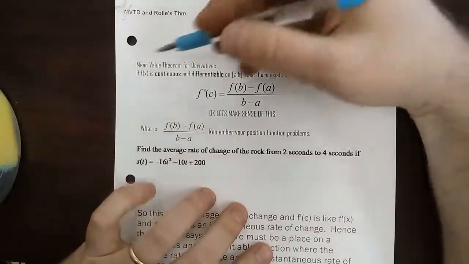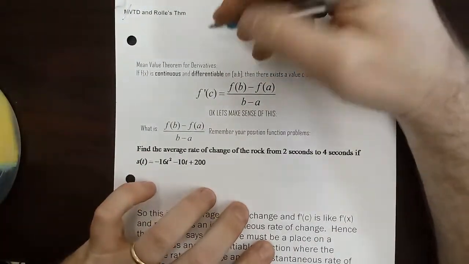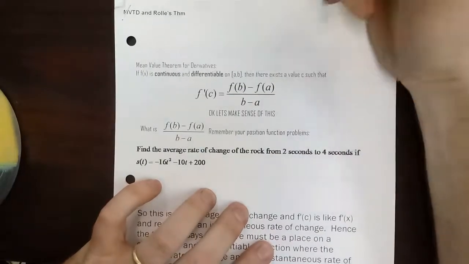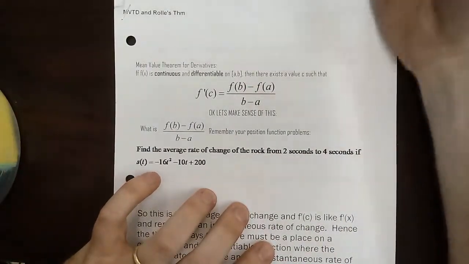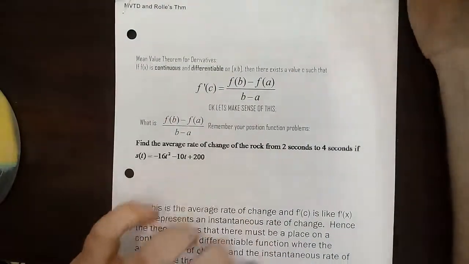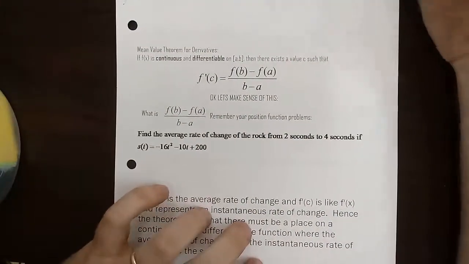Hey everyone, today we're going to look at the mean value theorem for derivatives. Eventually we're going to see one with a different thing called an integral, but right now we're just looking at the mean value theorem with derivatives, which is what we've been studying for the past couple months.